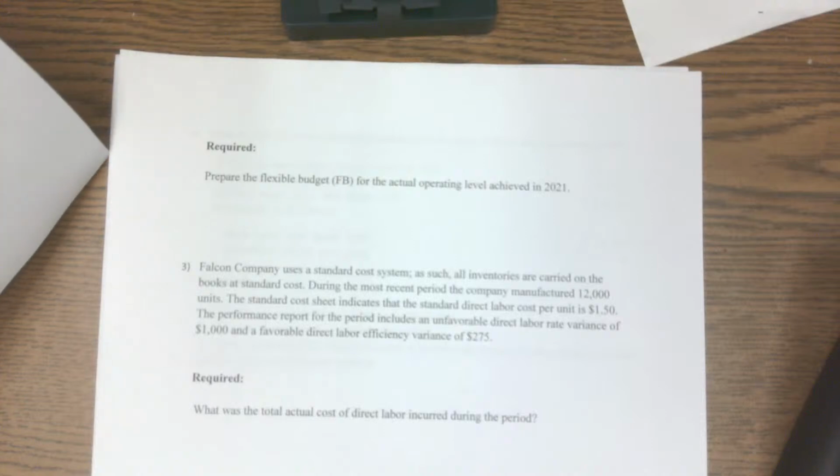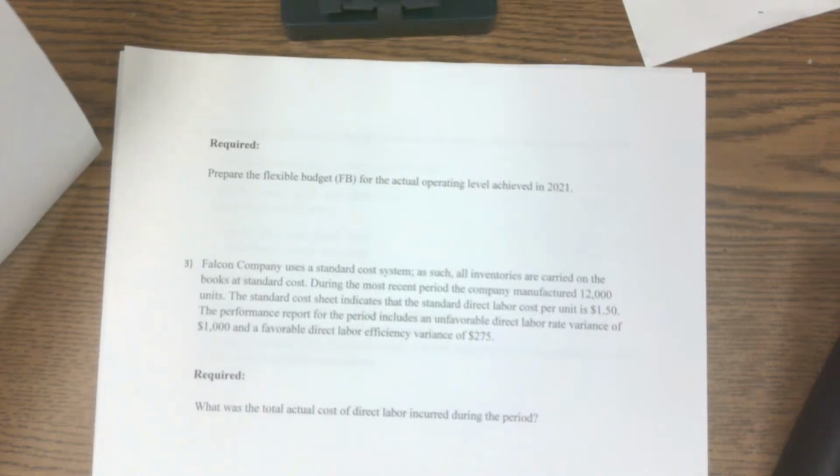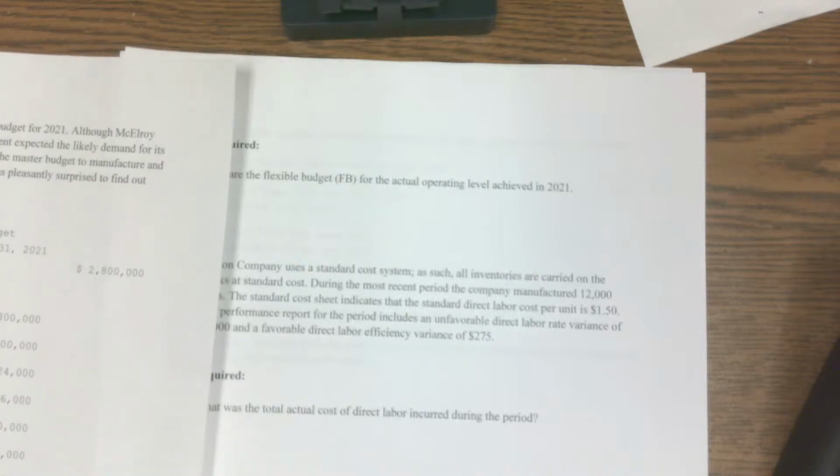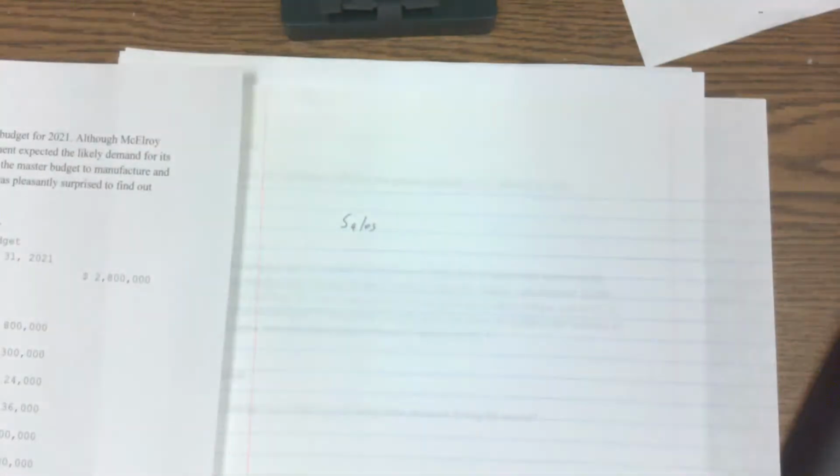And then it says prepare the flexible budget for the actual operating level achieved in 2021. So what we're going to do is we will take that in our sales. So we'll take the 2,800,000 and divide it by the 40,000 units.